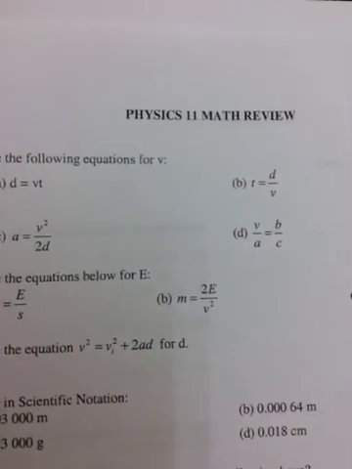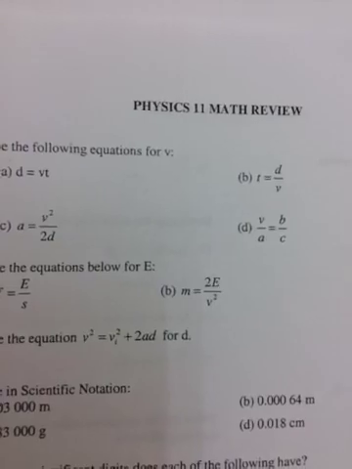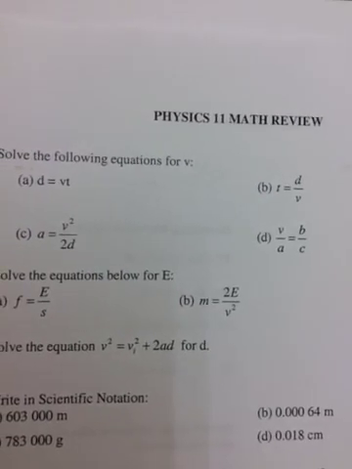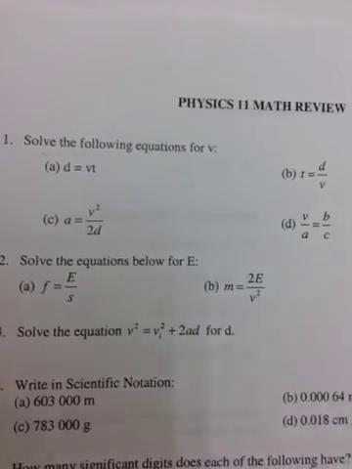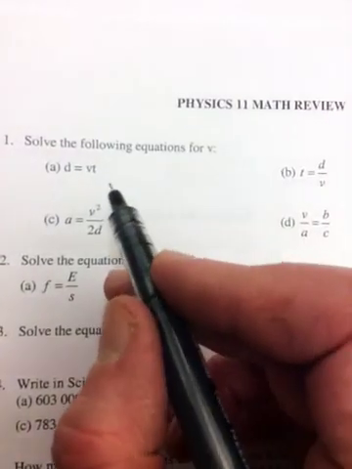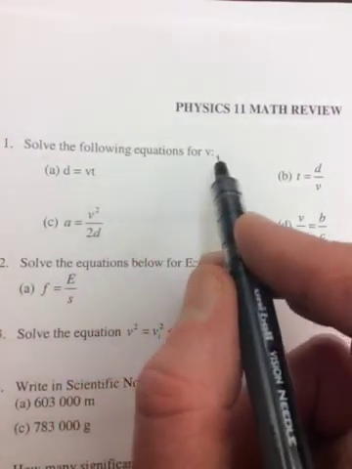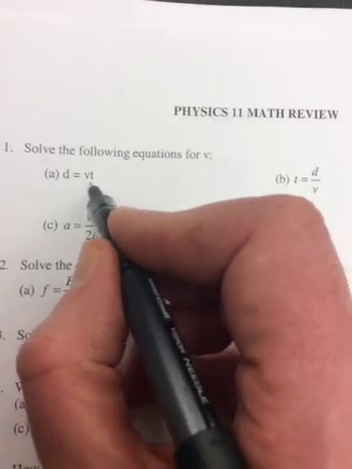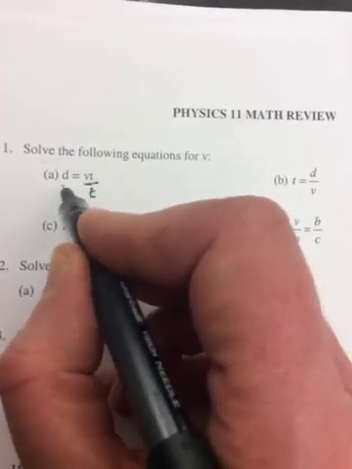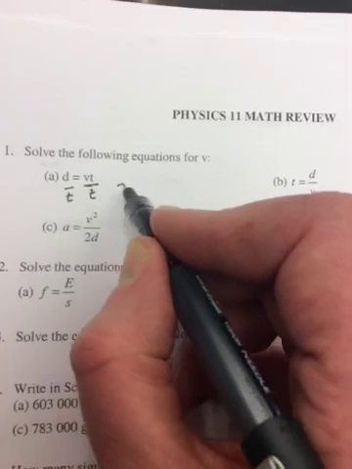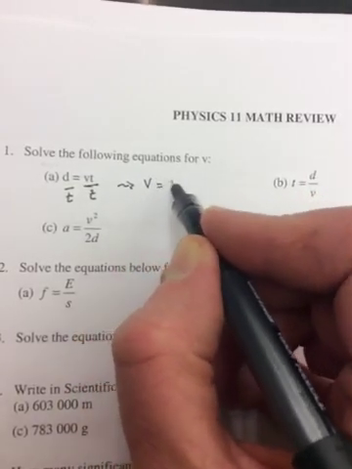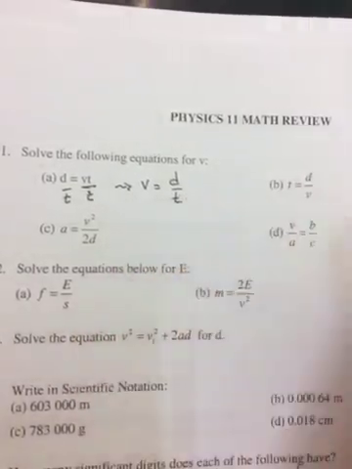Okay, so first let's take a look at your homework. Last night I asked you to do this math review sheet. Okay, and so the first part is just rearranging. So the first one, it wants you to rearrange d equals vt for v. So you want to get rid of the t on both sides. So divide both sides by t, and you're left with v equals d over t.